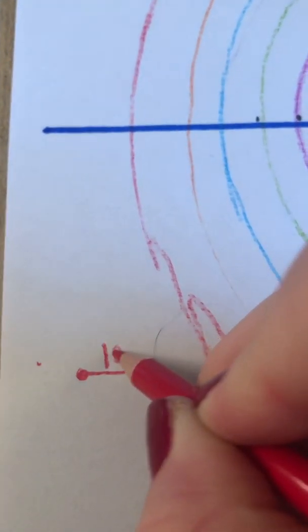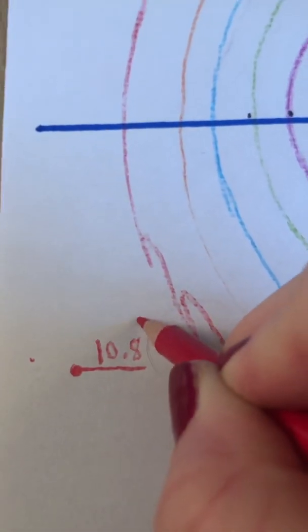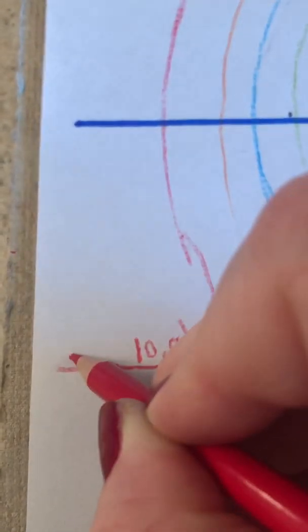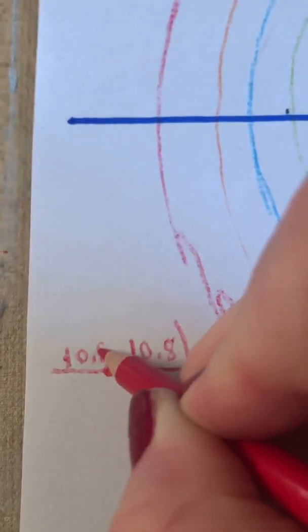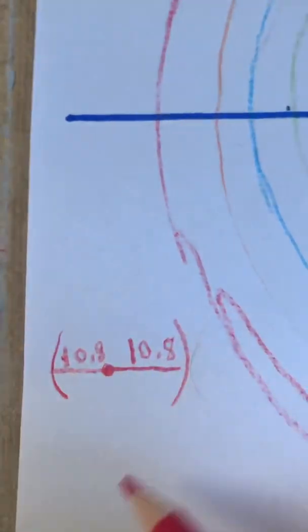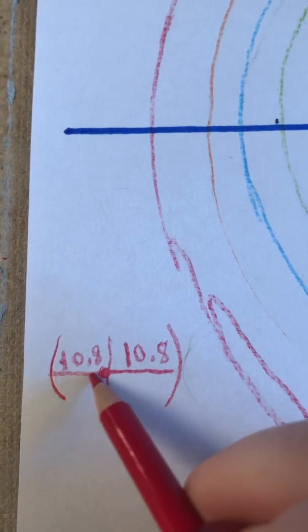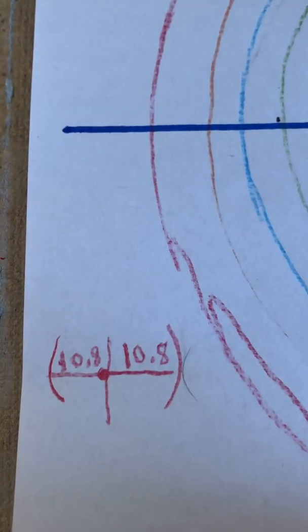So the radius of this particular orbit from the pin to this side is 10.8, and it's 10.8 to the other side of the orbit. So you would add those together and that becomes the length of the major axis.